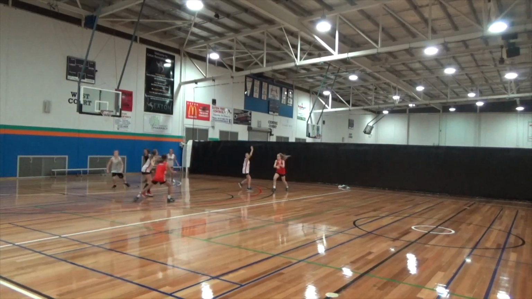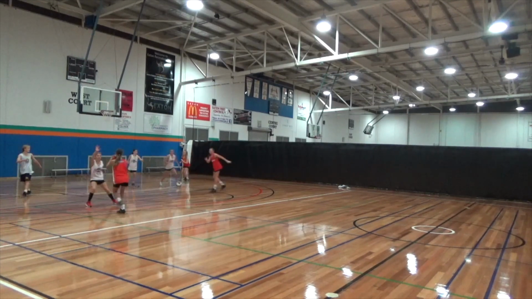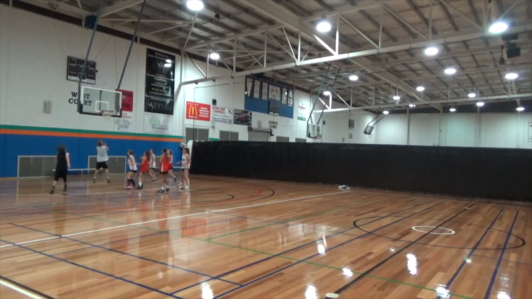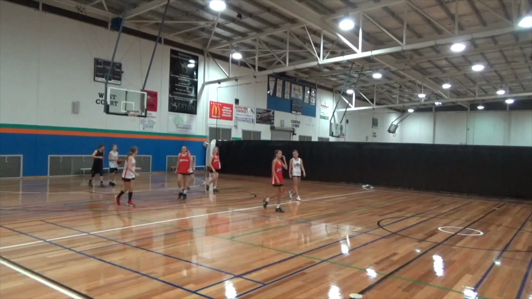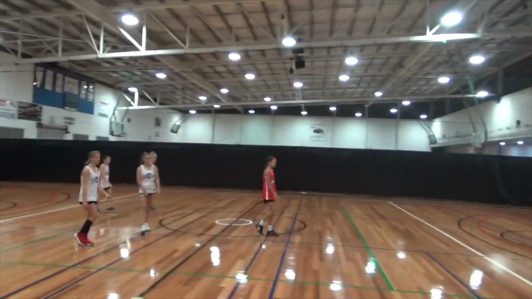So see that possession there for the offense. They went down, they probably could have had a layup, but they threw a pass. That's fine, okay? Did we see then how everyone sucked in? And we had 4 players almost in the keyway. A lot of coaches would see that and go, stop, stop, stop. No, no, no, that's wrong.